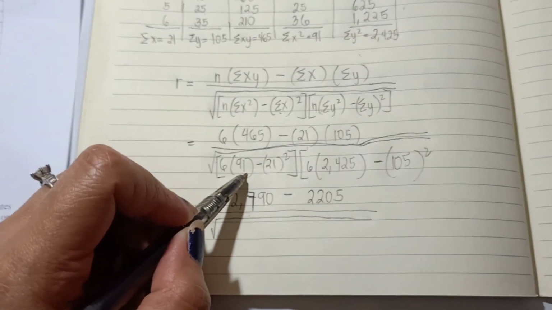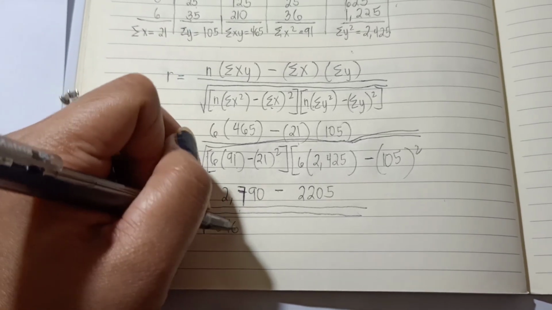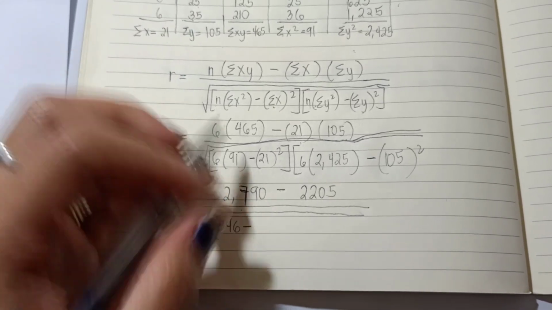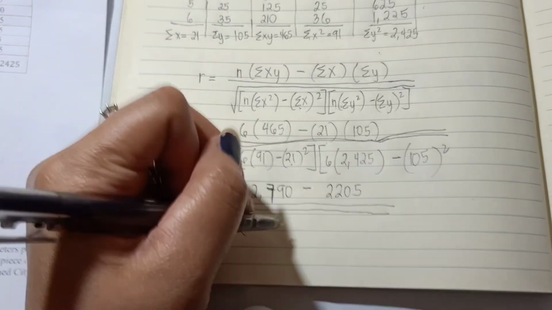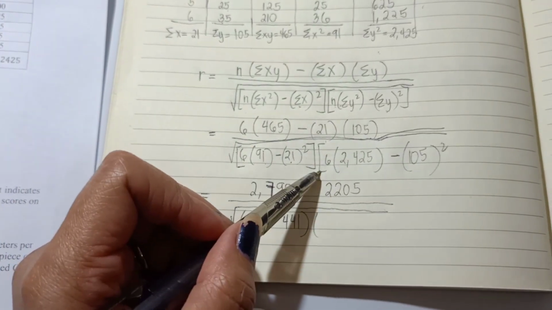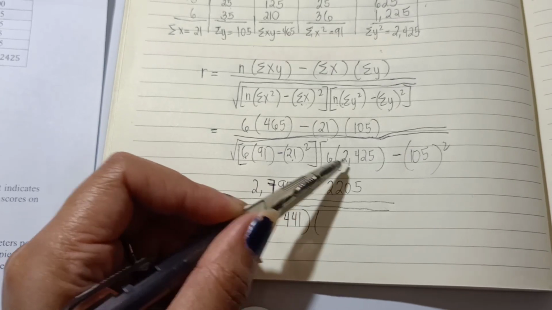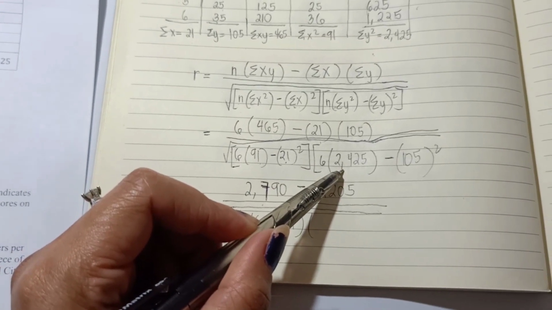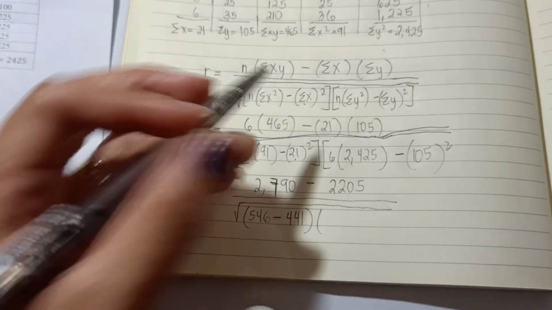6 times 91, we have 546. So, nakaparenthesis pa rin yan. Minus, 21 squared means 21 times 21 is 441. Times, ito, pinalitan ko na nito kasi dalawa na lang naman sila. So, meron tayong 6 times 2,425. We have 14,550.